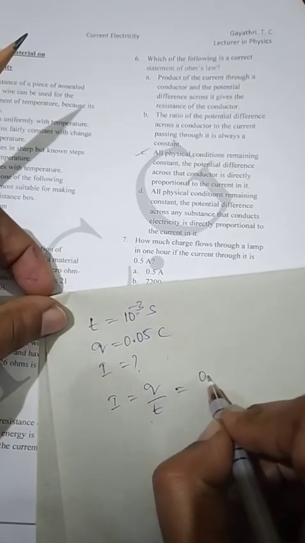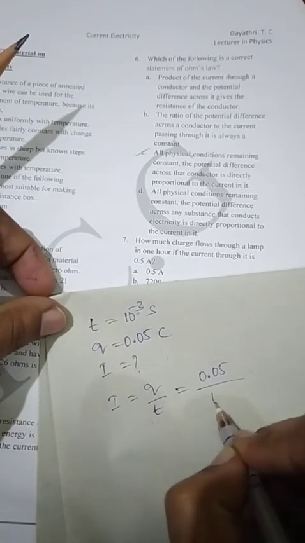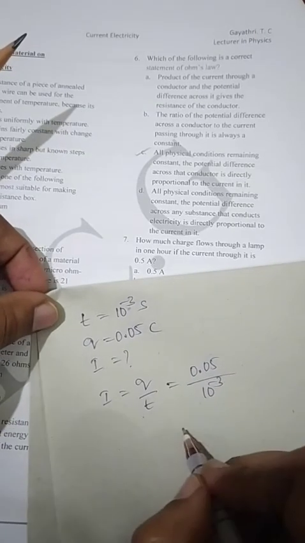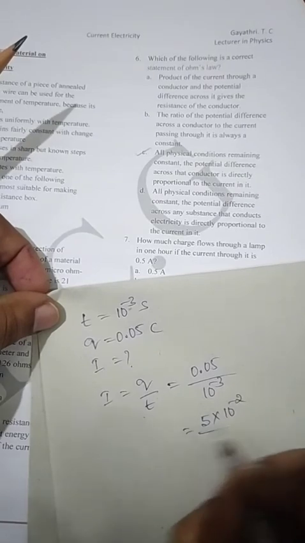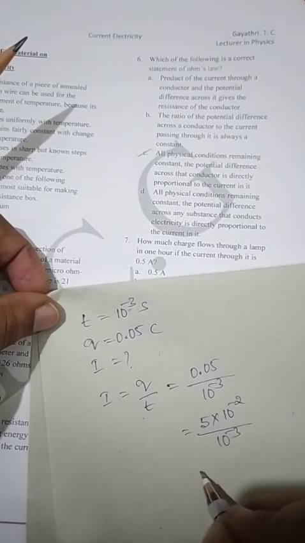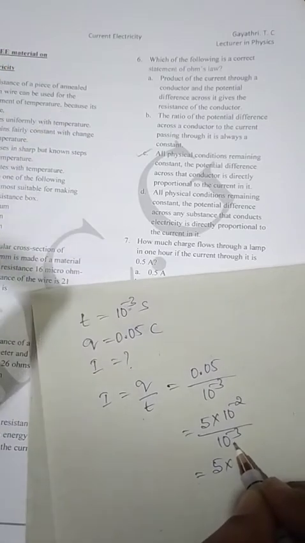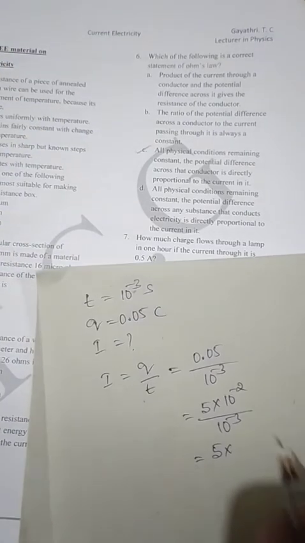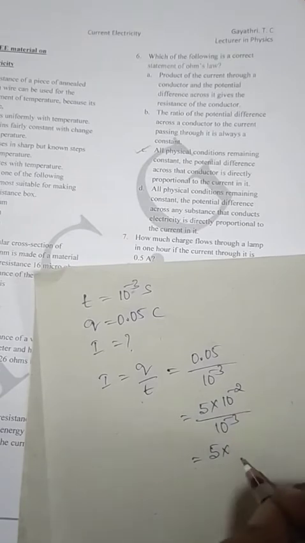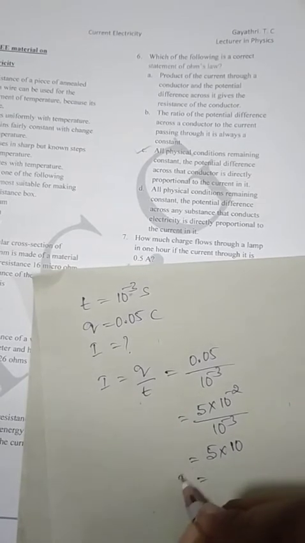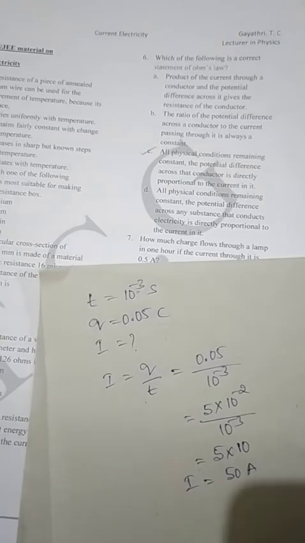Q will be 0.05 coulomb divided by 10 power minus 3. Or we can write the numerator as 5 into 10 power minus 2 divided by 10 power minus 3. Here 5 into this 10 power minus 3 will be shifted to numerator. It becomes 10 power plus 3. If bases are same, we will add powers. Hence plus 3 minus 2 will be 10 power plus 1. Hence 5 into 10 will be 50 amps. Option will be 50 ampere, option D. Ninth question.